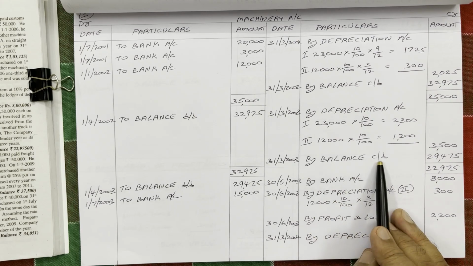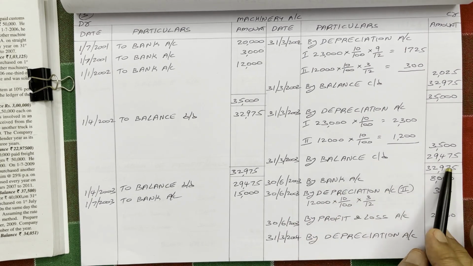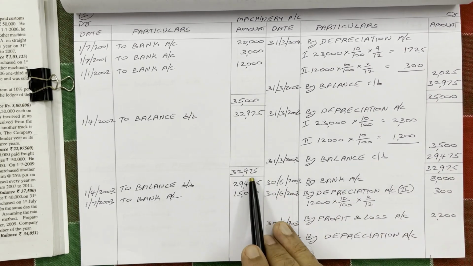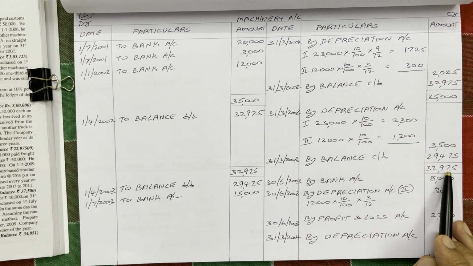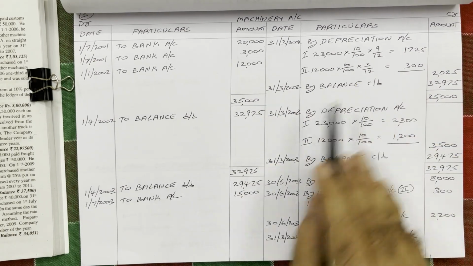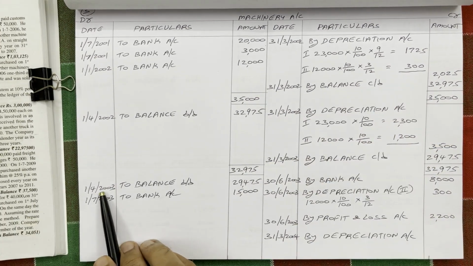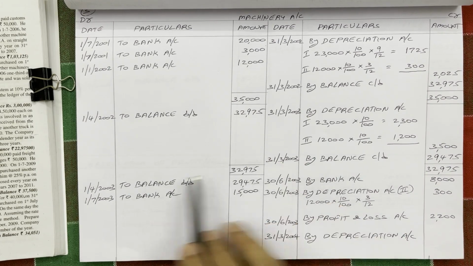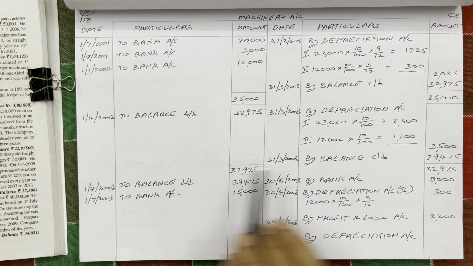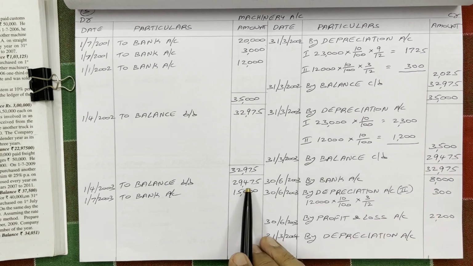Further write down balance carried down. Two side total, highest total, debit total 32,975, 32,975. So second year is completed. Come to third year. Third year starting date, next date to this date, so 1st April 2003. This balance carried down amount bring on debit side.